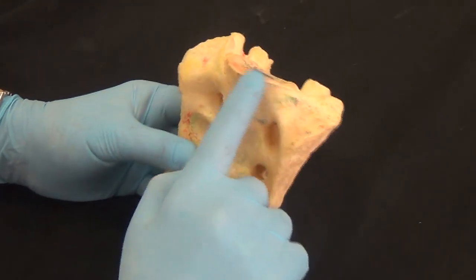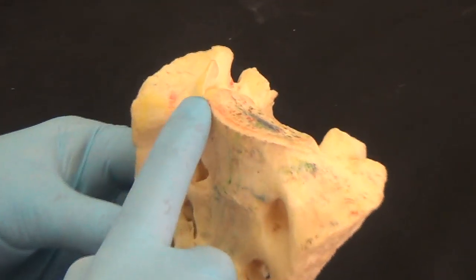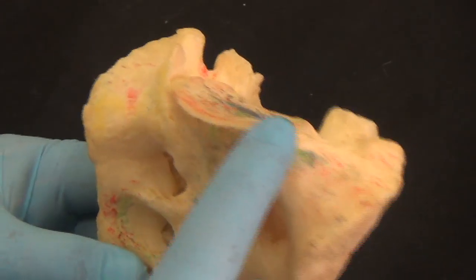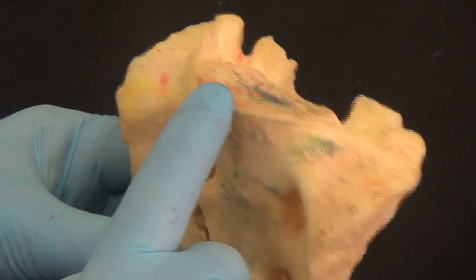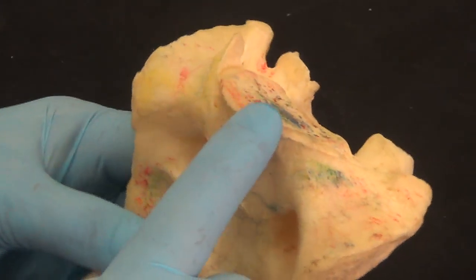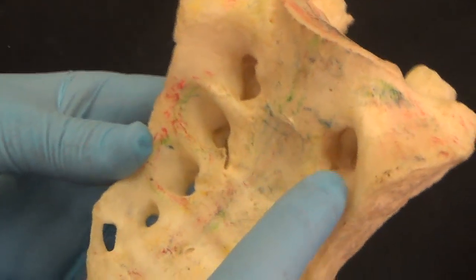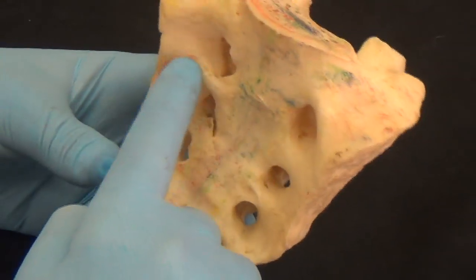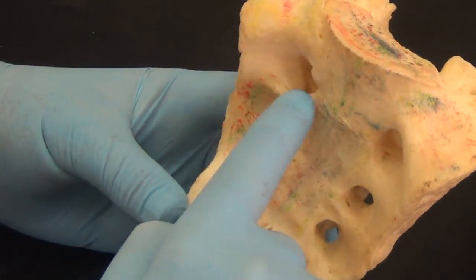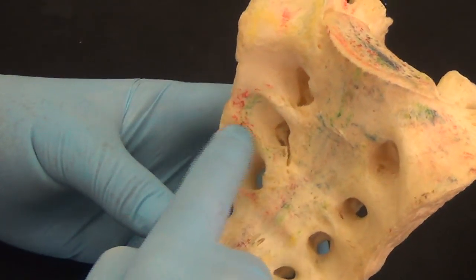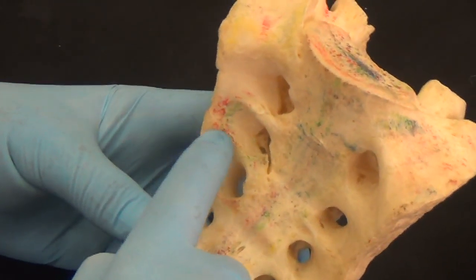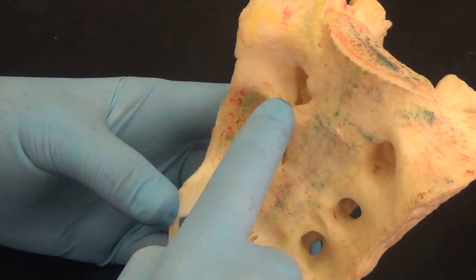The most important is this area, which can be marked clearly. This is the promontory of the sacrum, which is important clinically also, so it is marked in the practical exam. And this area can be marked also, like in figure 3. This is for the attachment of the piriformis muscle. It can be marked also in the practical exam.